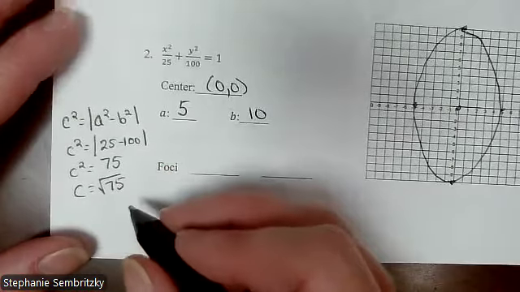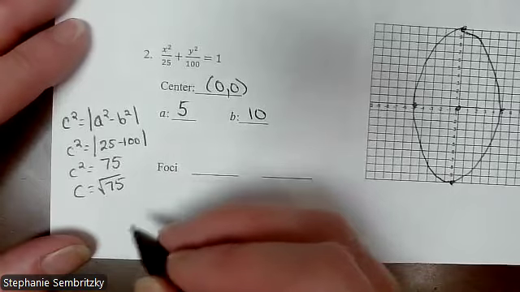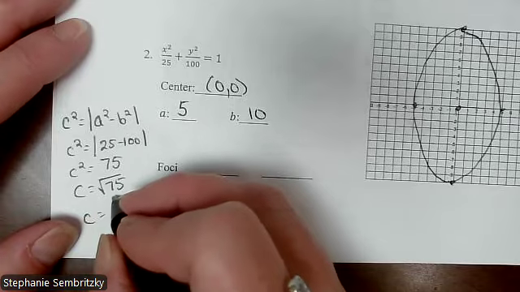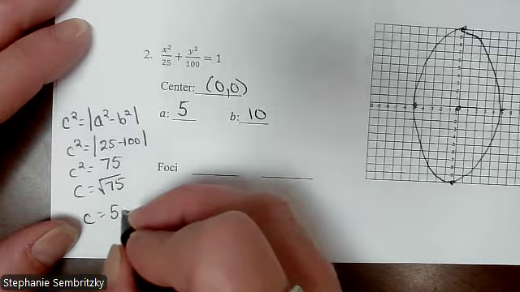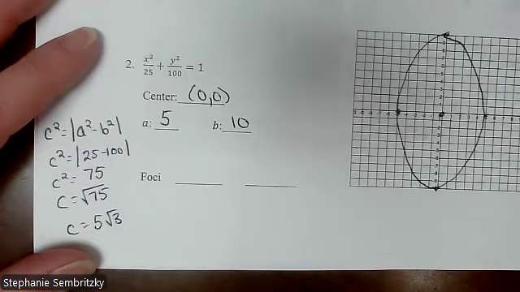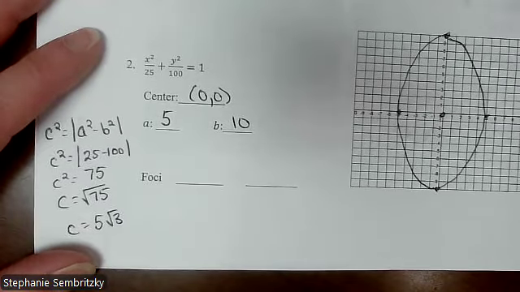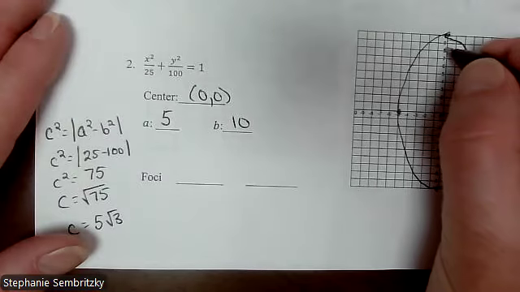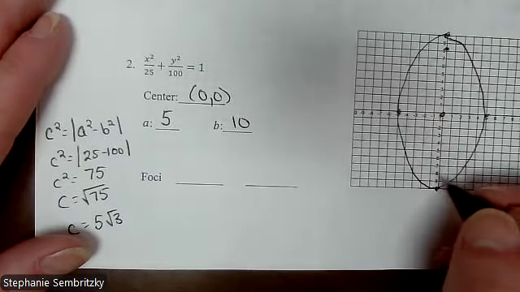You could leave it like that, but you could also go to the calculator and get the simplified version. It's 25 times 3, so 5 square root of 3. Now, that is a decimal. I'm not quite sure where it's at. If I go to my calculator, I could find out where 5 square root of 3 is. I know it's less than 9, bigger than 8. So it's between 8 and 9. It's somewhere up in here and somewhere down in here.